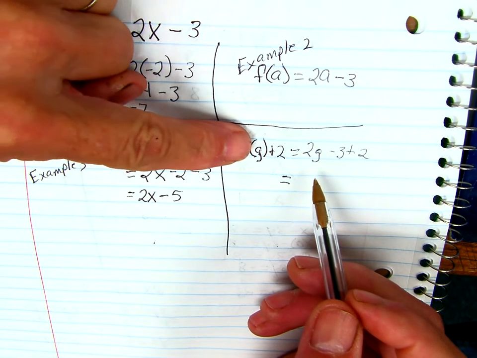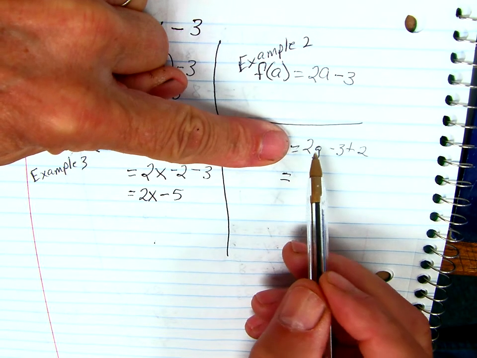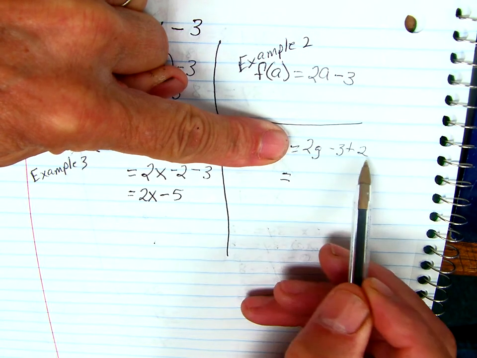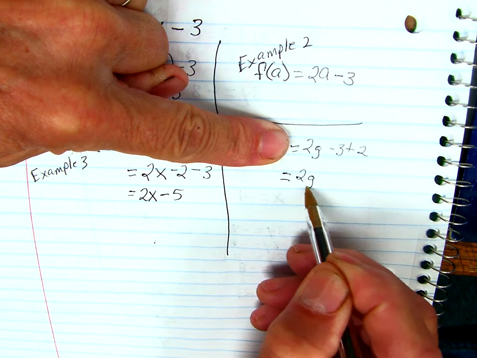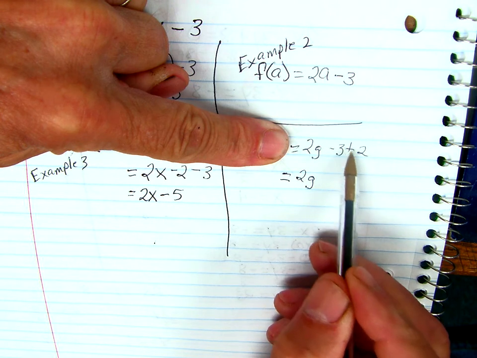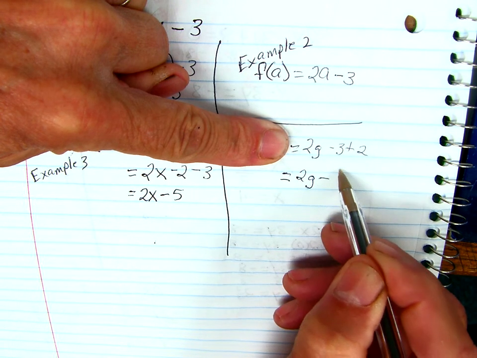We don't do any work on the left-hand side. On the right-hand side, there are no more g's over here, so they come down into the answer. And here's the math that we can do. Negative 3 plus 2 is negative 1, so we write it down as minus 1.